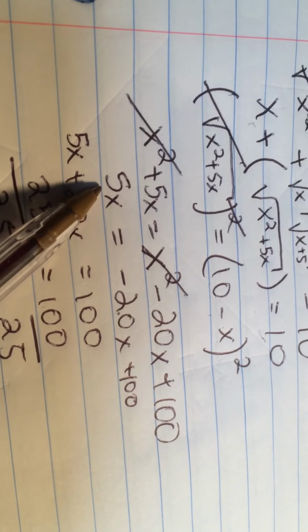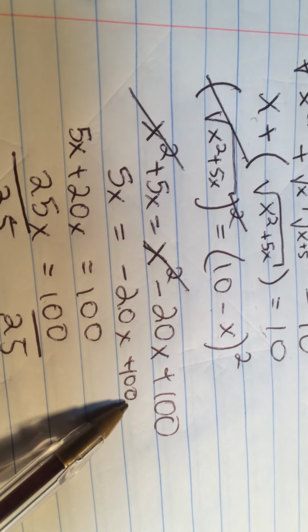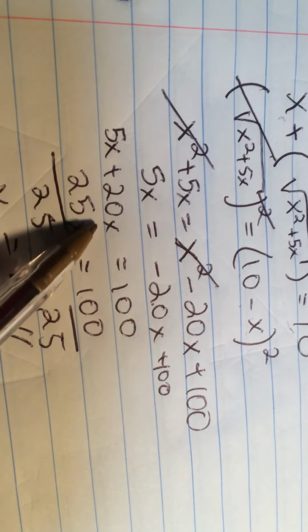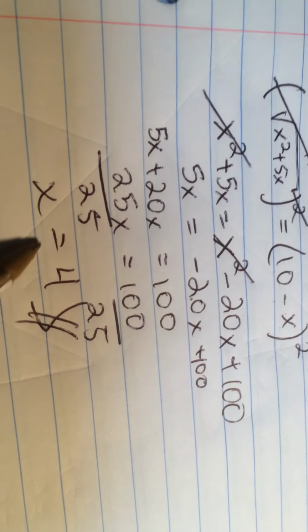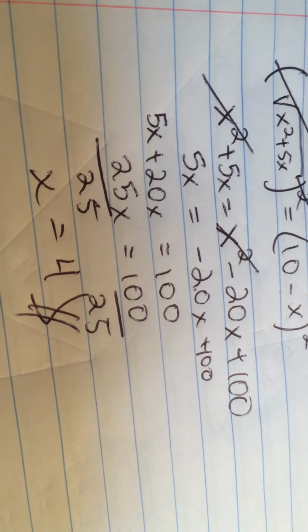And we only have 5x minus 20x plus 100. Then 5x plus 20x equals 100. Then we just simplify to get x plus 4. X equals 4.